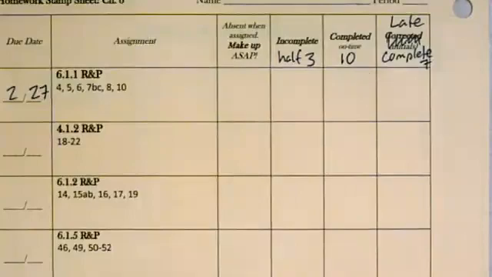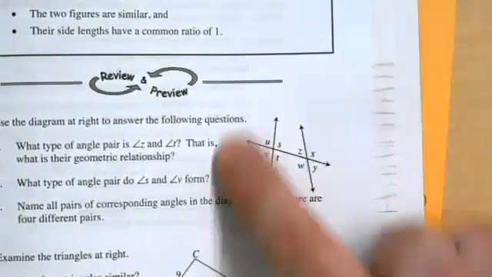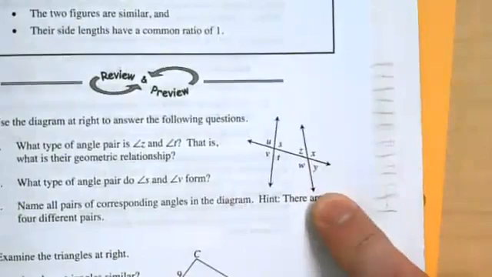Folks, if there is a picture in this assignment, you must draw that picture on your homework, and there are quite a few of them. So if I see your work and you do not have this picture drawn, I can't give you credit for it. Okay. All right, we got a chunk of time here.